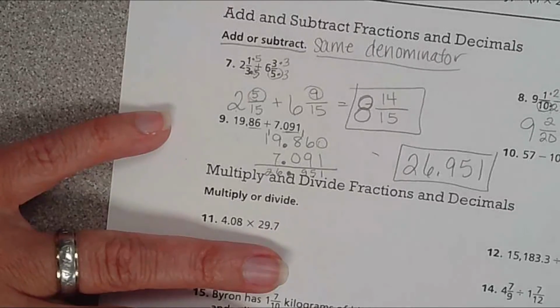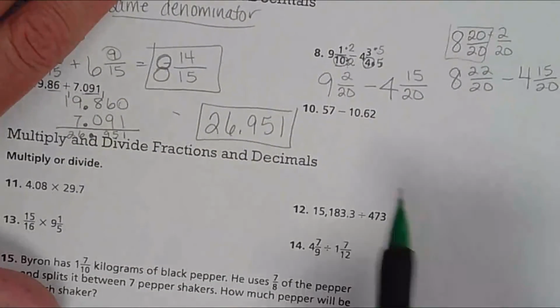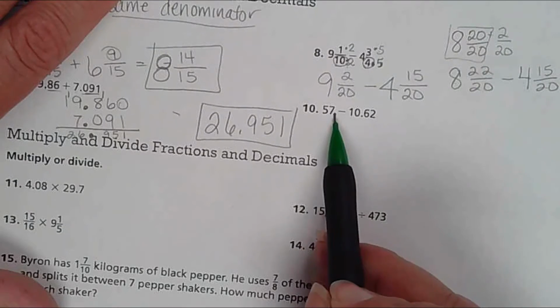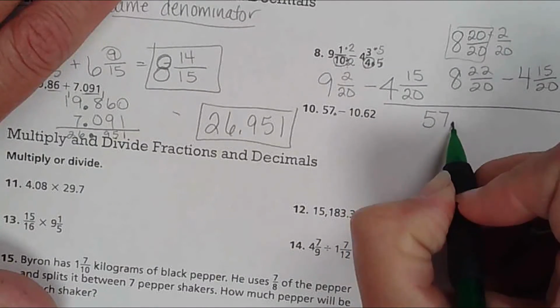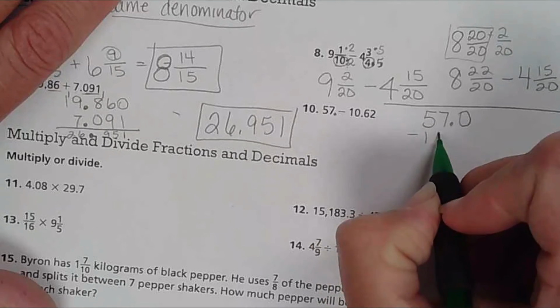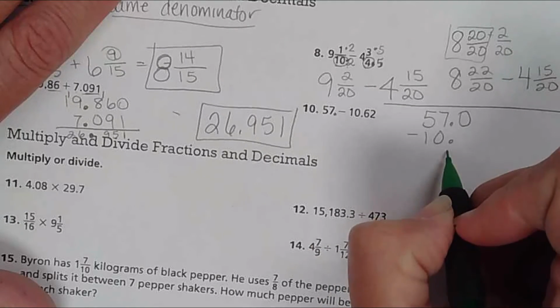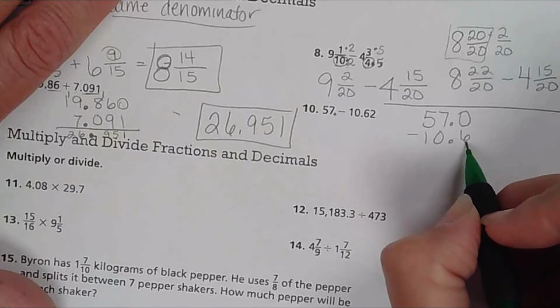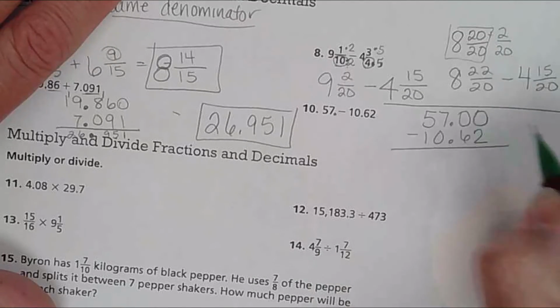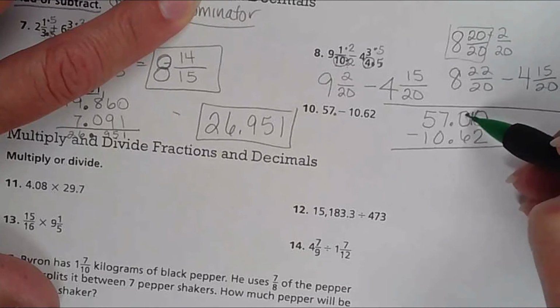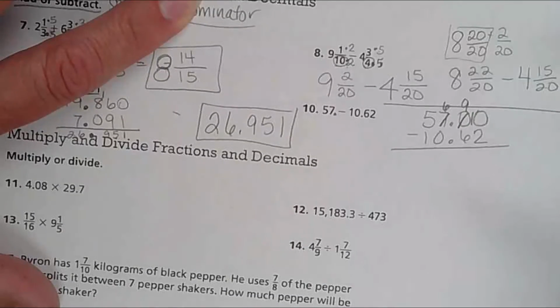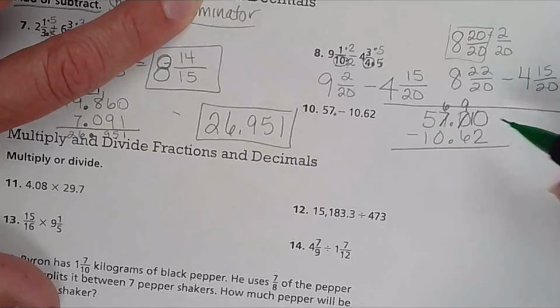Okay, number 10. All right, now I don't see a decimal on this one, but I know that there's one right there. So I still have to line it up. 57.0 minus 10 point, see my decimals are lined up, 6, 2. But I'm missing one there, so I'm filling that in. 0 minus 2 is not possible, so I've got to start doing my borrowing, regrouping, whatever you want to call it based on what your teacher has said.